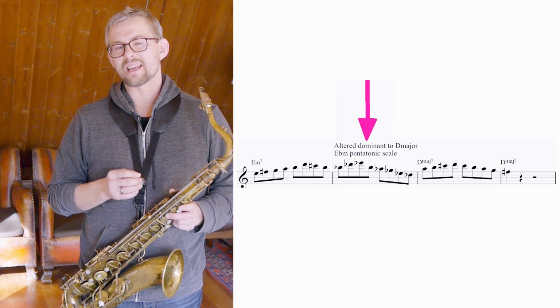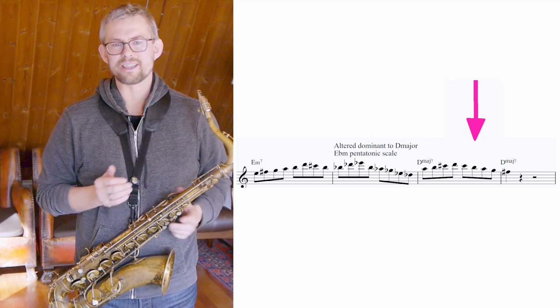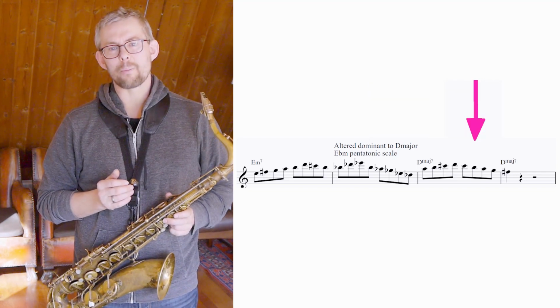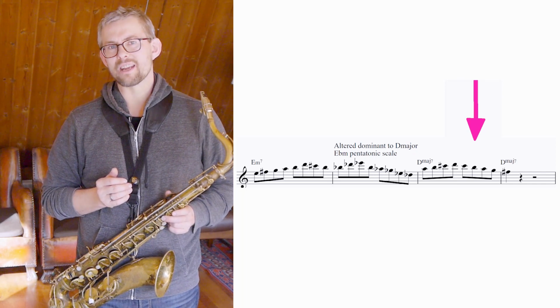Then down the scale to D flat, also the C sharp, the leading tone to D. On D major I play from the A, the 5th up, and down the scale to end on the F sharp, the 3rd in bar 4.